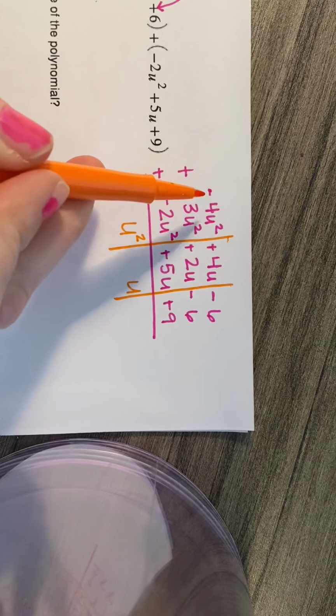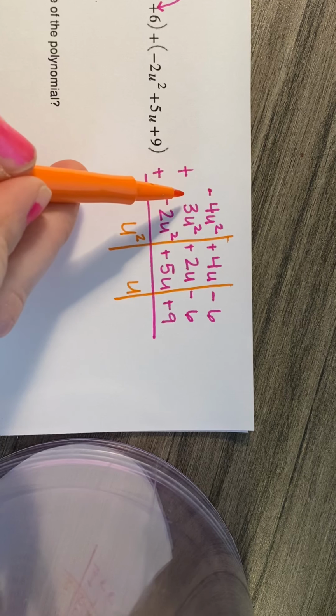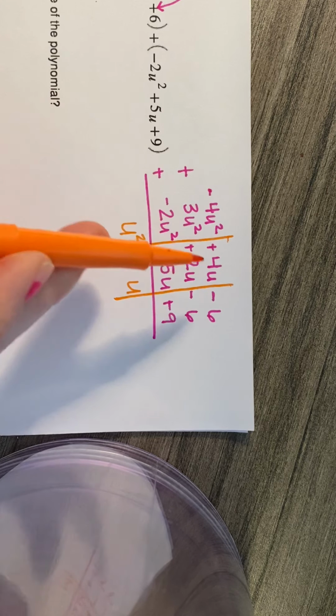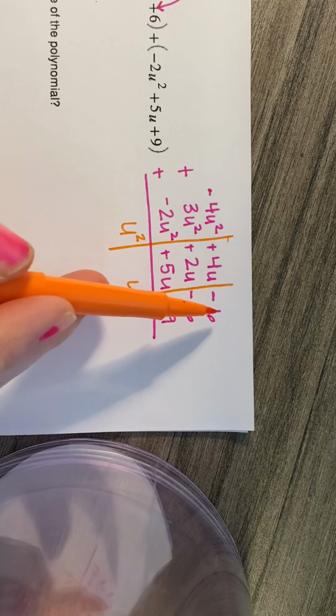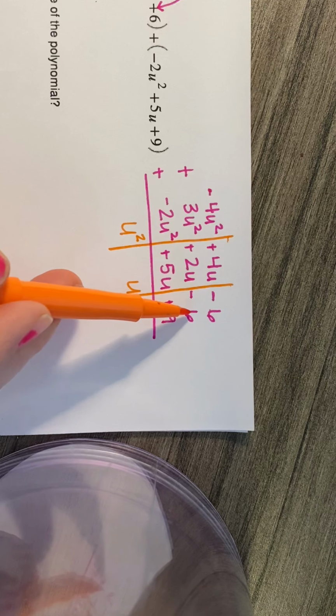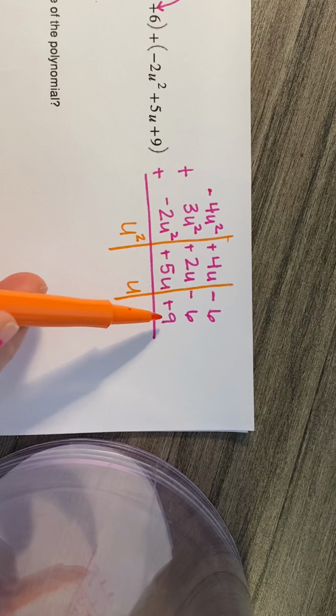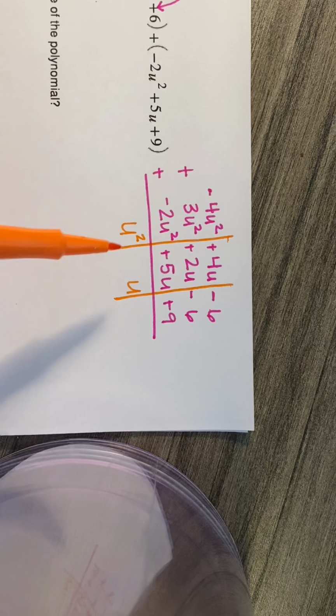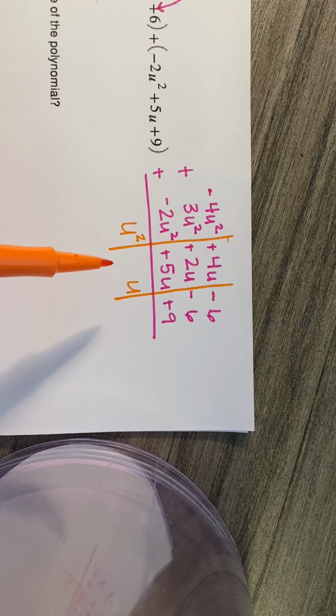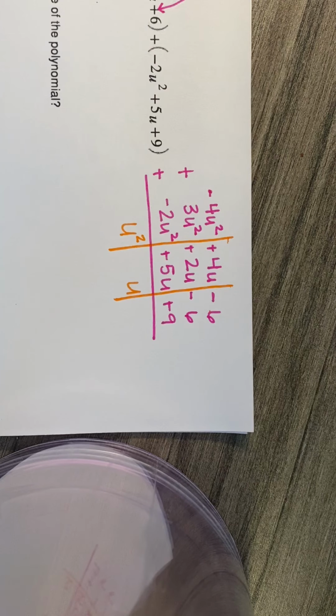Now be careful. You owe me $4. You pay back 3. You borrow 2 more. These guys are all positive. These two, you owe me 6. You borrow 6 more, and then you pay back 9. Watch your signs. Use a calculator. There is no shame, my dear children, in using a calculator.